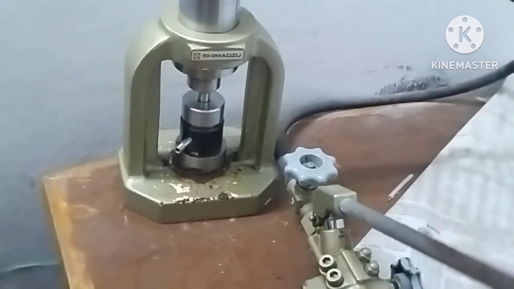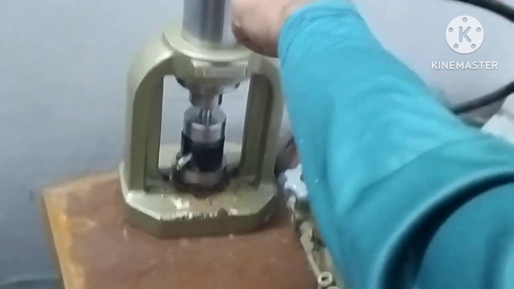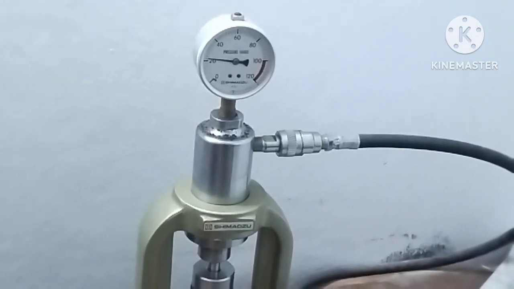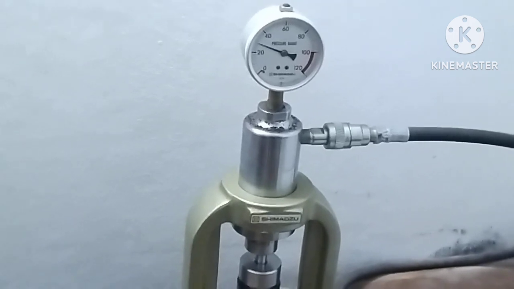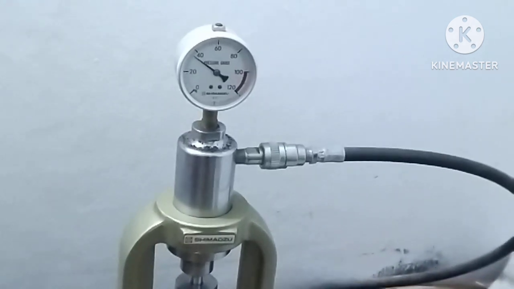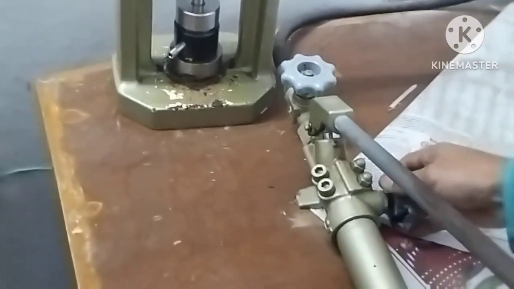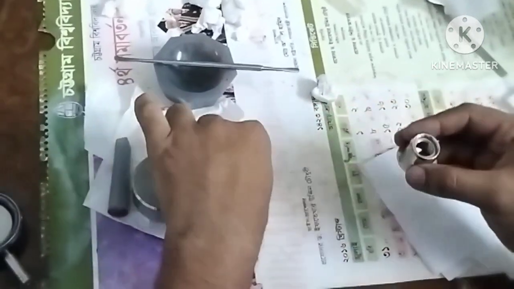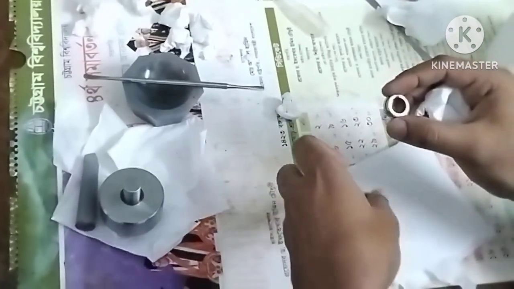You are seeing that it is becoming pressurized in the lower portion, and the pressure is approximately above 20 atm. When it reaches approximately 25 to 30 atm, it's enough, and there is no necessity for larger pressure to create the KBr plate. That means we have successfully completed the KBr plate.